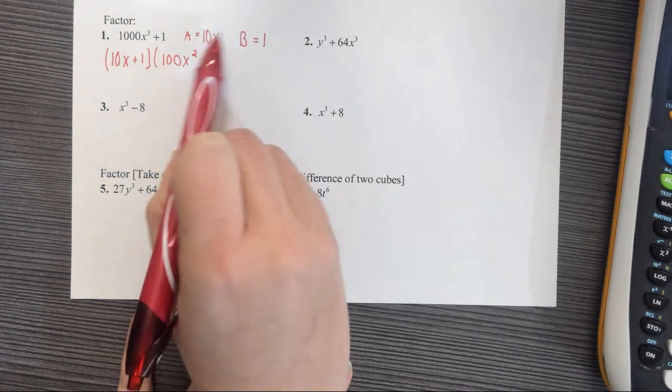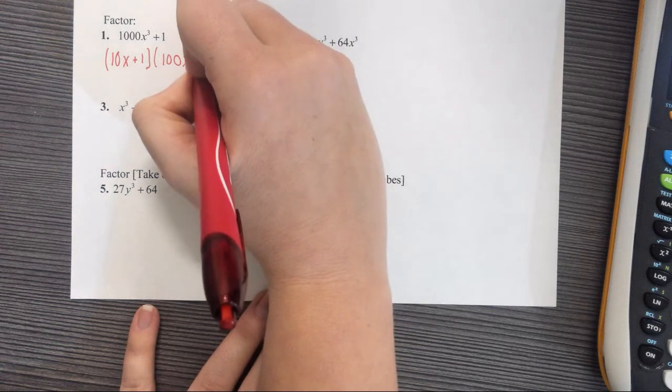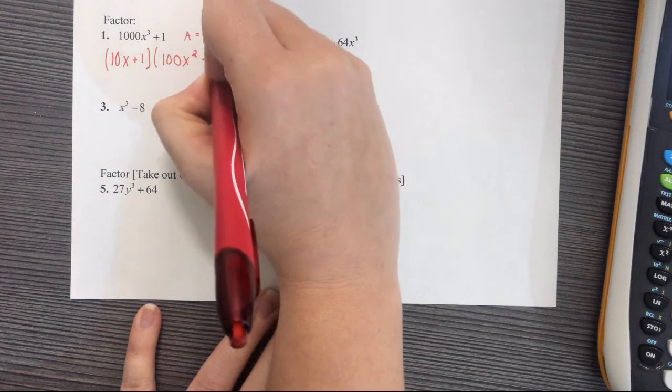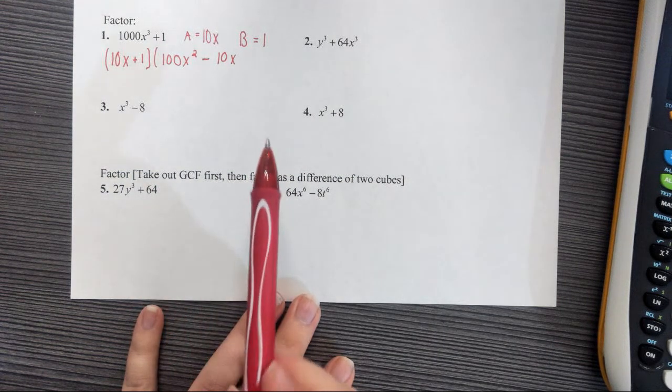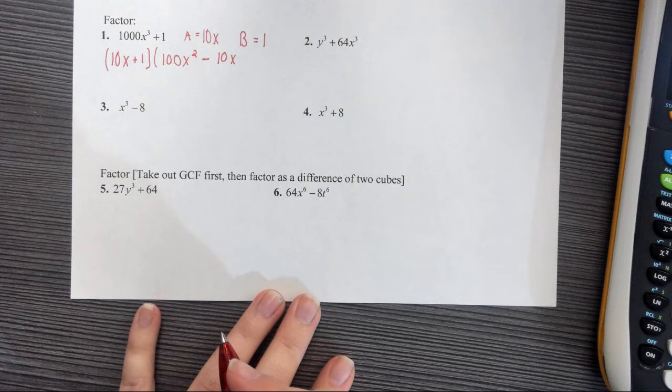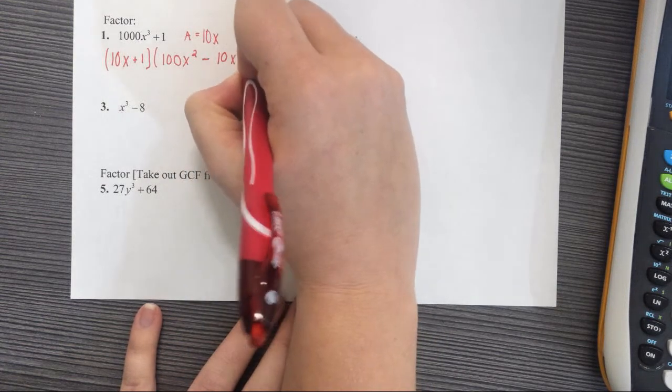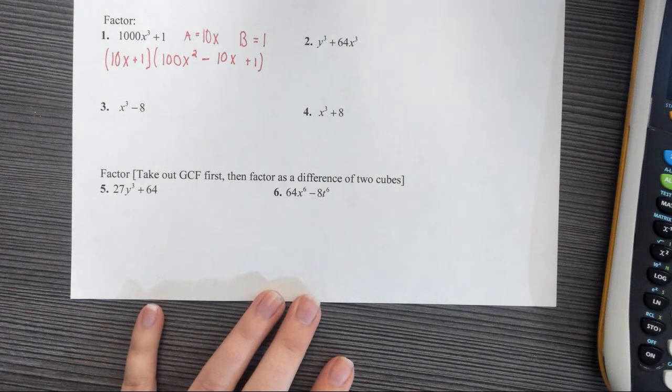Then when I multiply A times B, that's going to be minus 10x, because of the sign in your original formula. You have to go look up at the top. I don't have it here. And then you have plus B squared, and obviously 1 squared is 1.